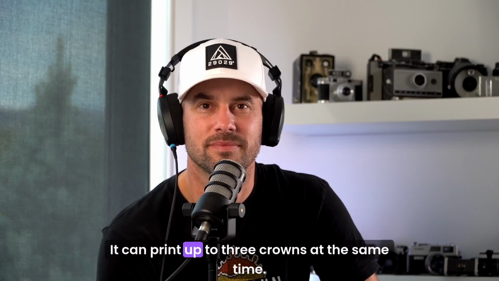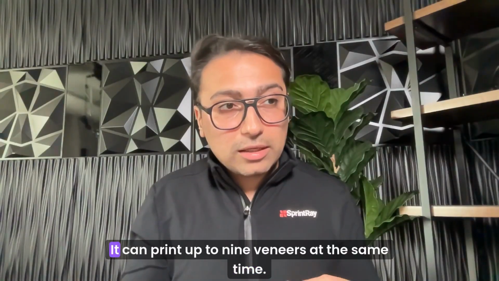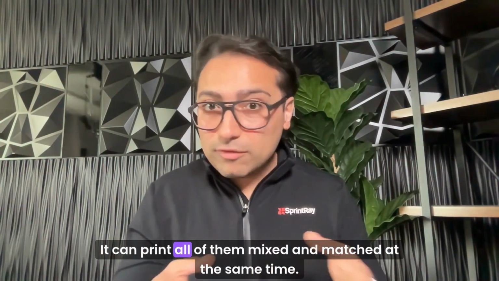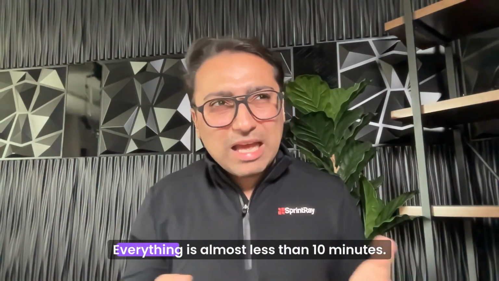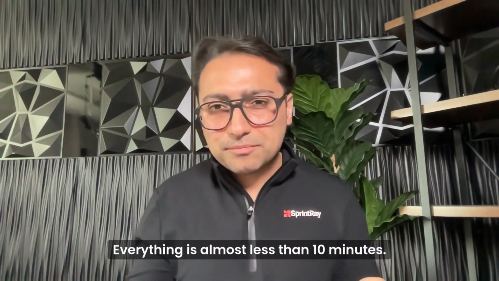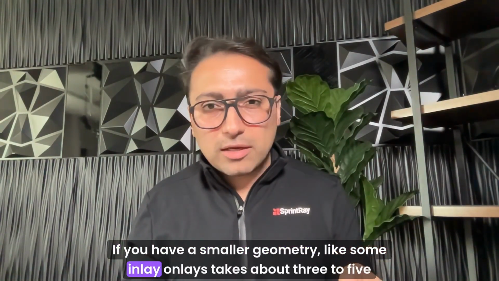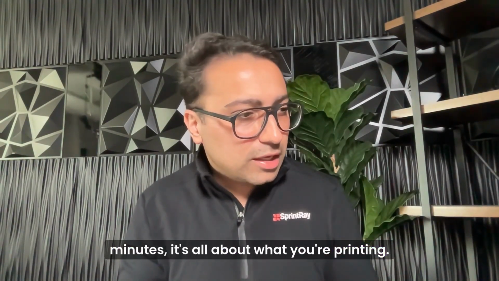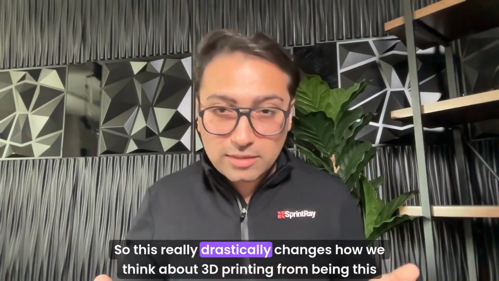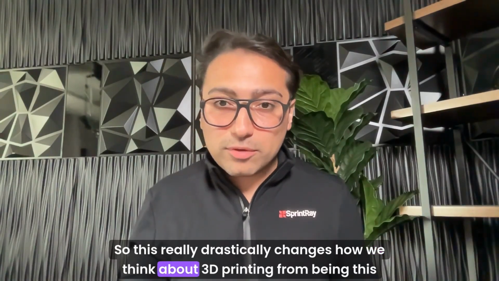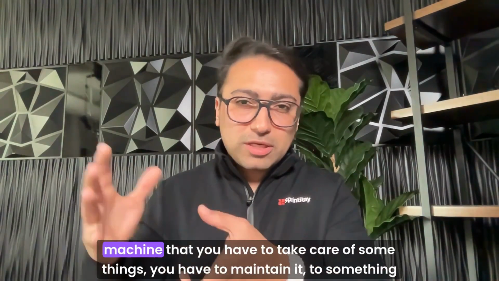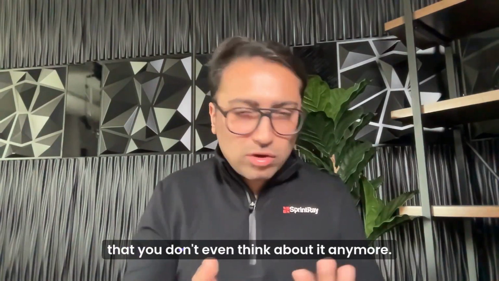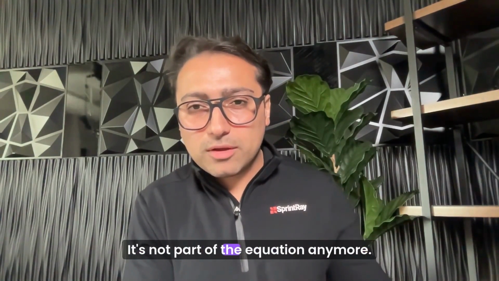It can print up to 3 crowns at the same time. It can print up to 9 veneers at the same time. It can print all of them mixed and matched at the same time. Everything takes less than 10 minutes. If you have a smaller geometry, like some inlays or onlays, it takes about 3 to 5 minutes. It's all about what you're printing. So this drastically changes how we think about 3D printing, from a machine that you have to take care of and maintain, to something that you don't even think about anymore. It's not part of the equation anymore.